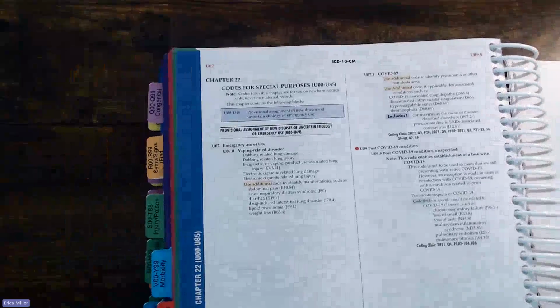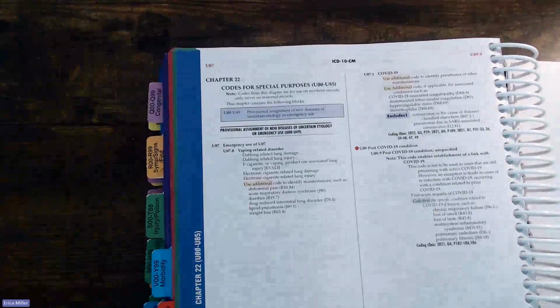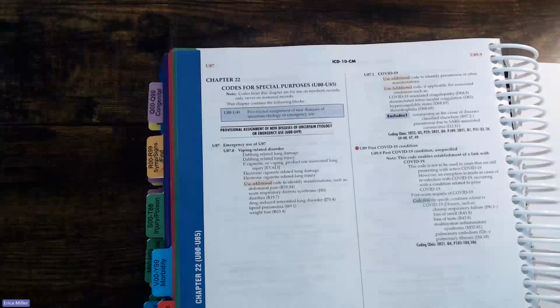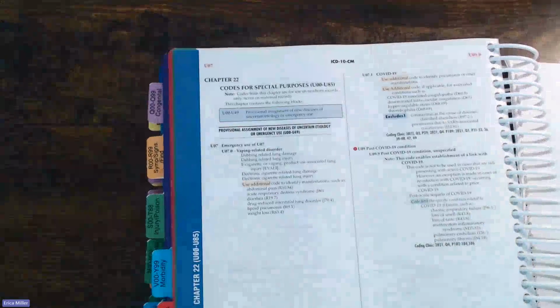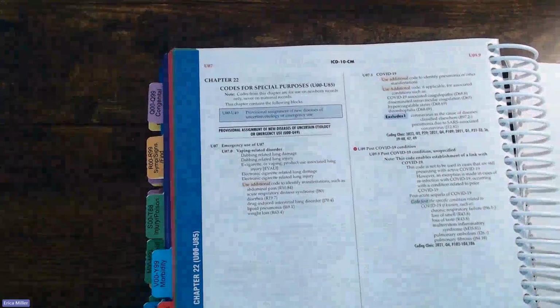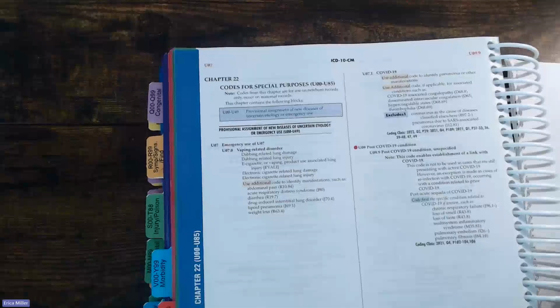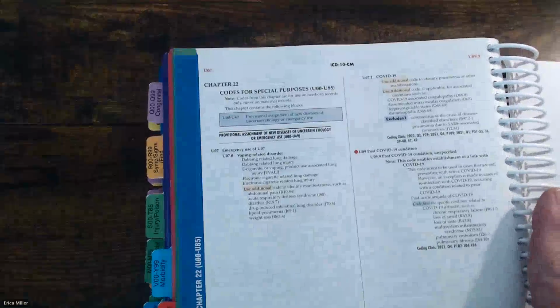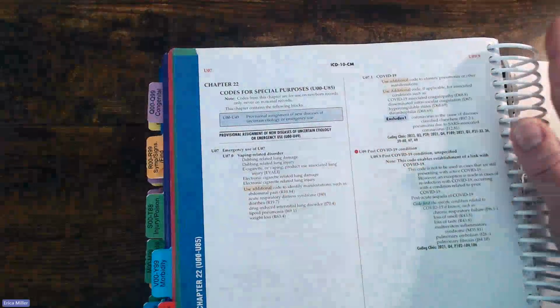And then lastly, this new chapter, well, not new. This came about as a need after COVID-19 and those vaping related disorders that popped up around that same time, if you guys remember. I think they were calling it like popcorn lung.